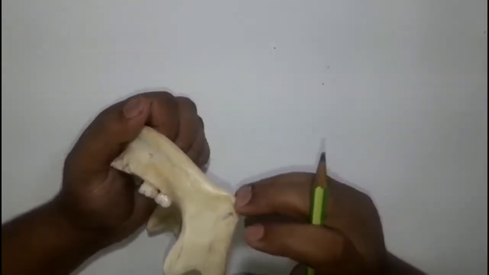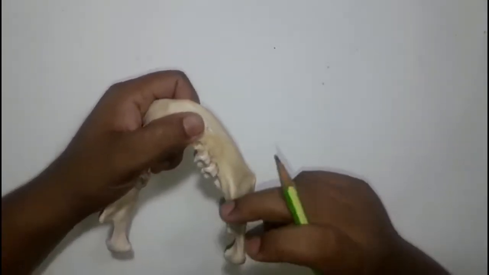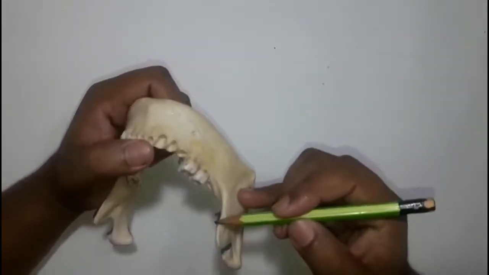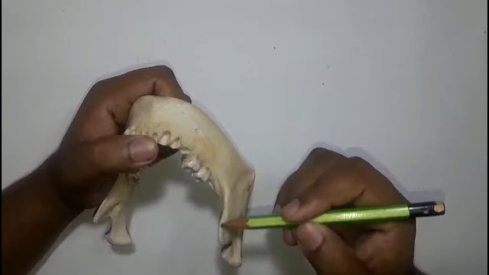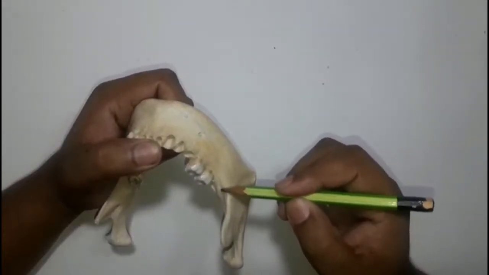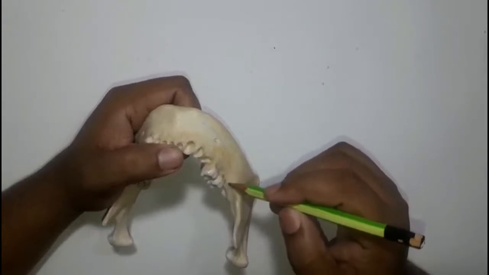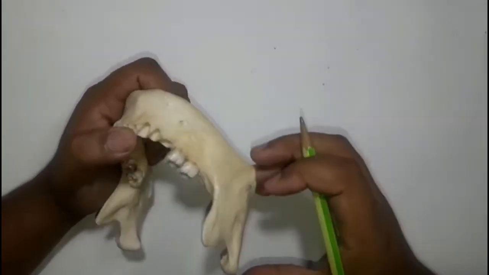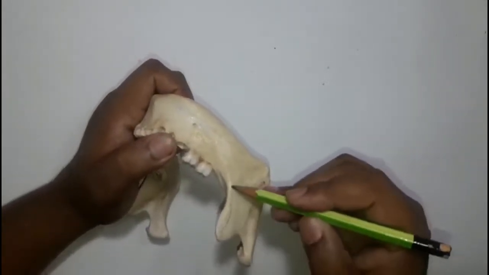Next feature, next border, anterior border. Anterior border is continuous above with the coronoid process, this one, and below with the alveolar border of body. Temporalis muscle is inserted on this border and adjoining medial surface.